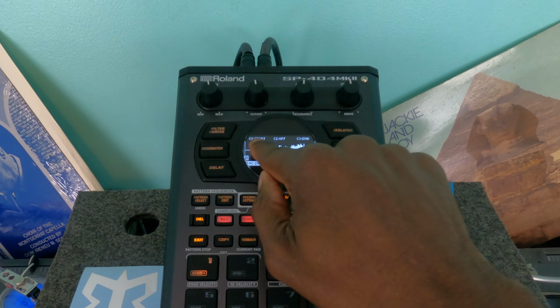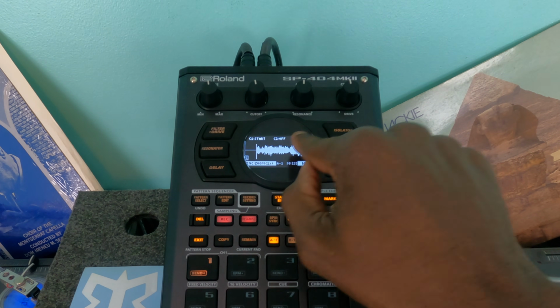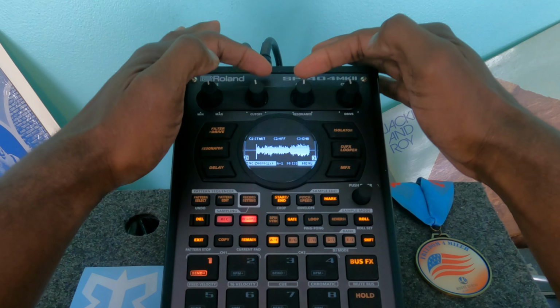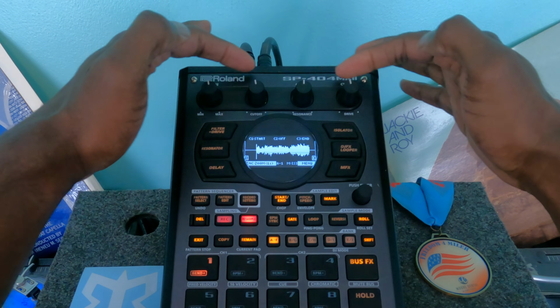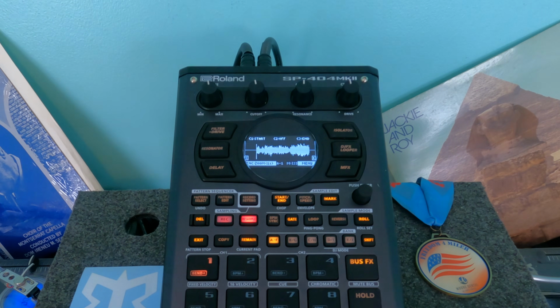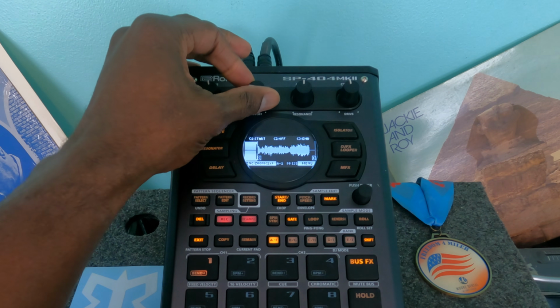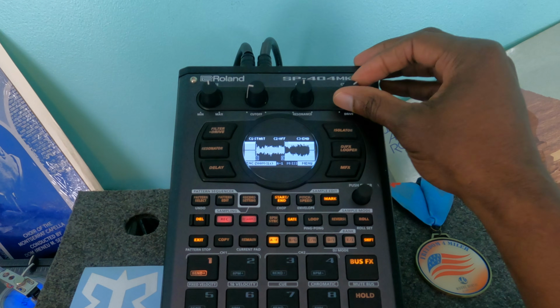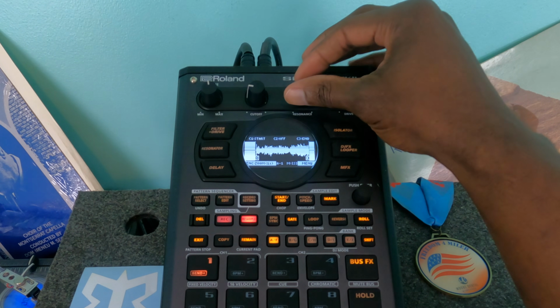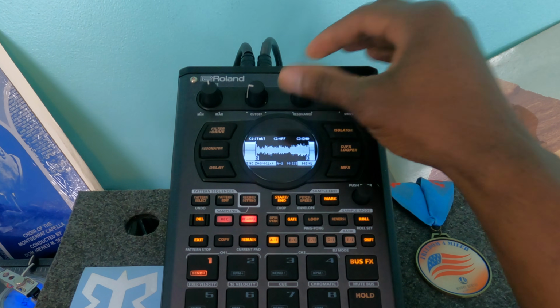If you look up here at the top, it says start, off, and end. It corresponds with these three control knobs here on your Mark II. So this knob right here is going to control where the start begins, and this knob right here is going to control the end. This one does not have a function, at least not yet.